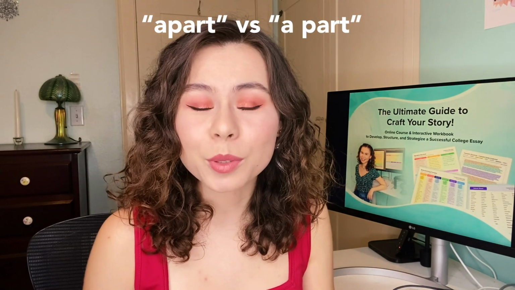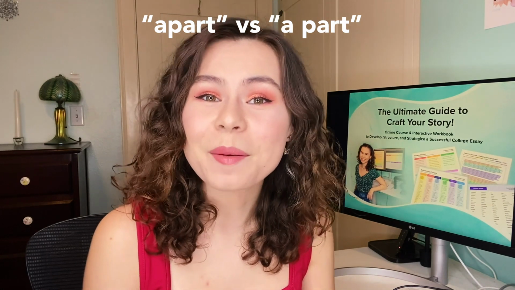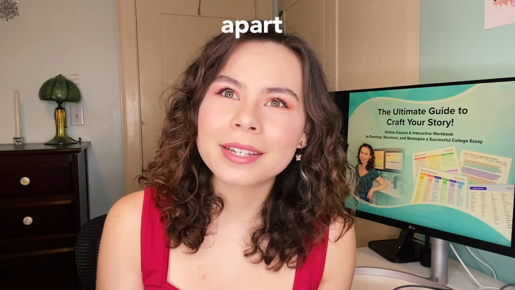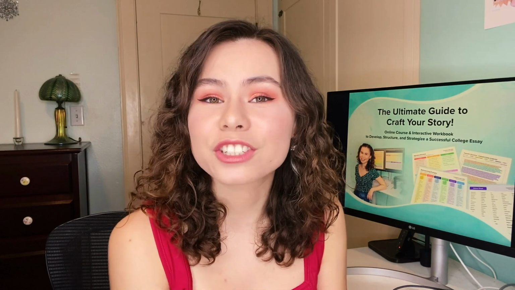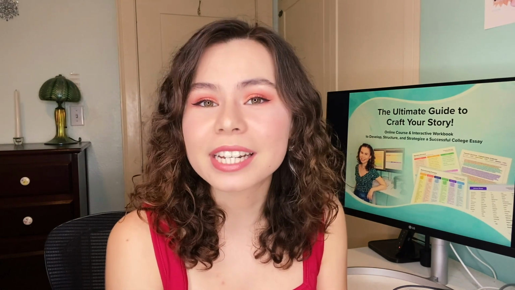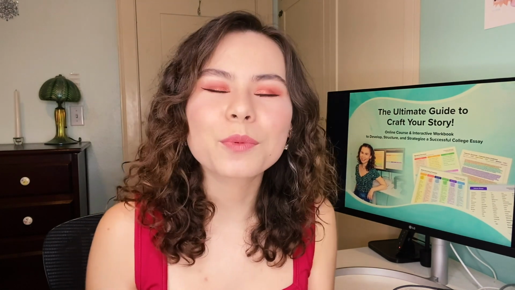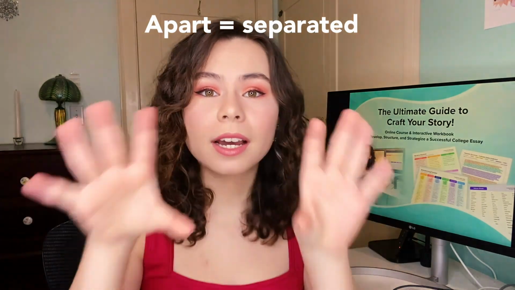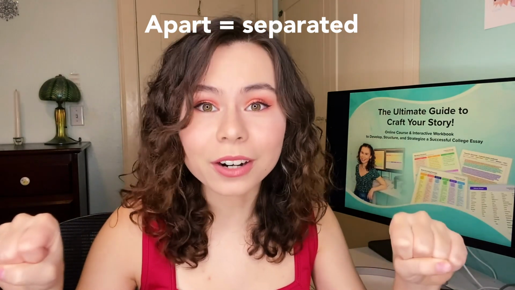Know the difference between apart and a part. So often people use the word apart when they mean to say a part. It is especially prevalent when talking about an extracurricular activity or community that you are involved in. So these words have opposite meanings. Apart means separated. My hands are apart from each other.